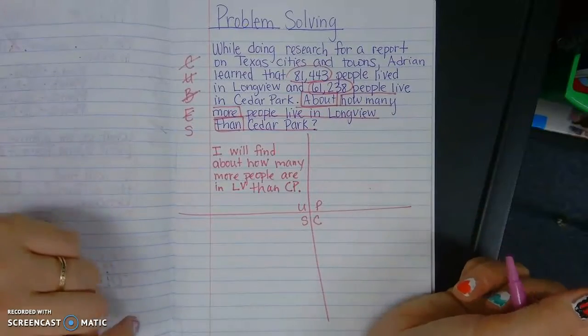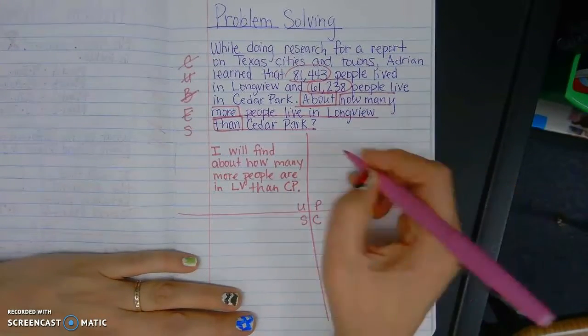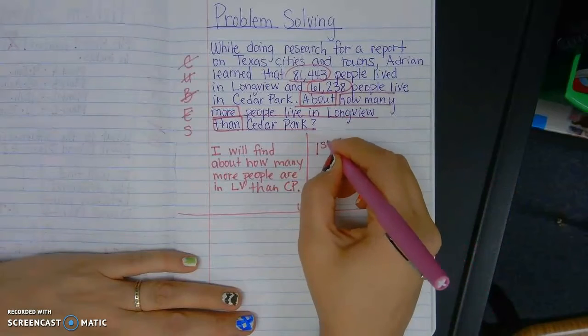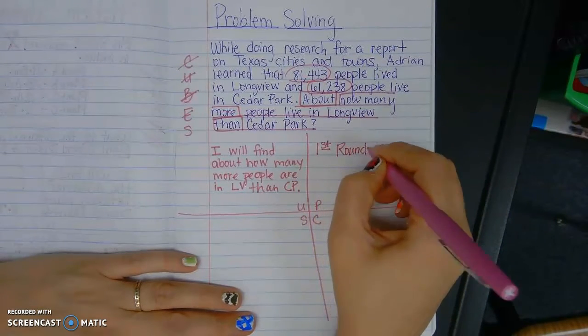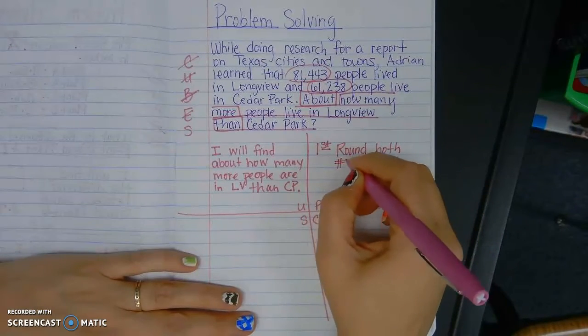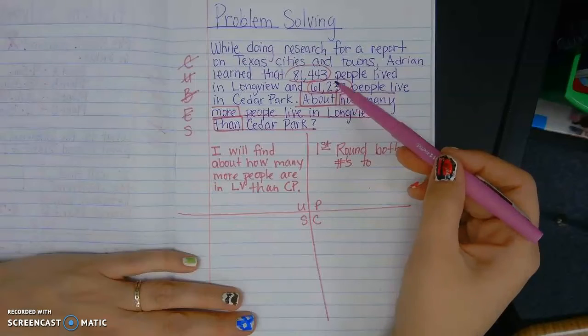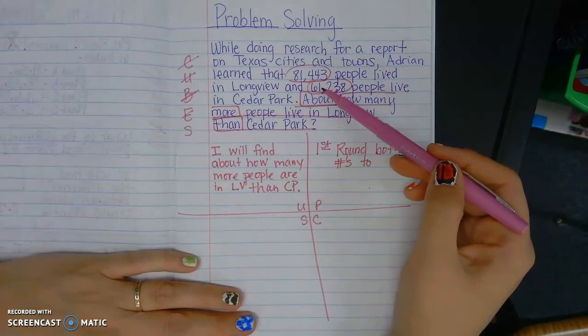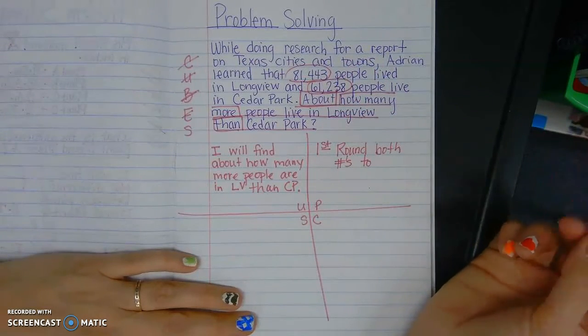All right, so for your plan, this one's going to look a little bit differently. I would write it in steps. First, round both numbers. Now, you could have rounded them to the tens place, the hundreds place, the thousands place, the 10,000s place. It is really up to you.